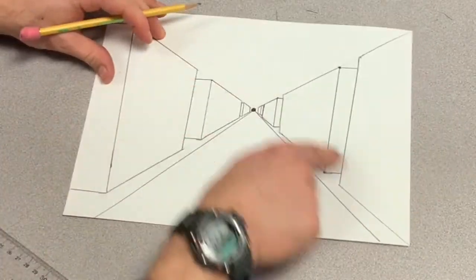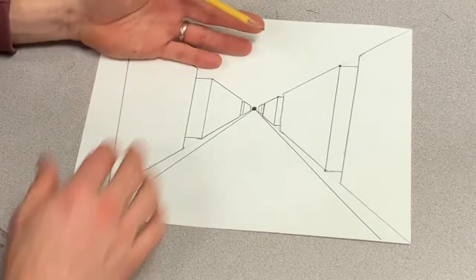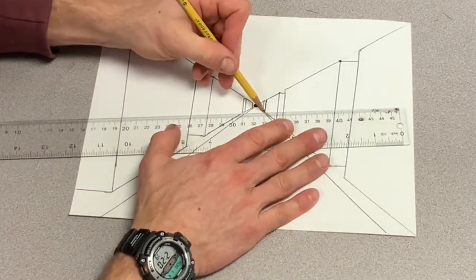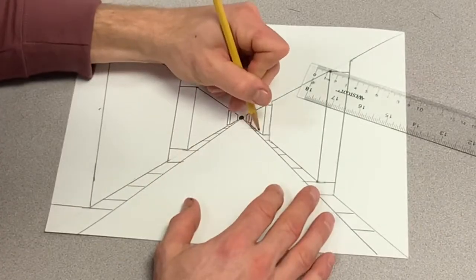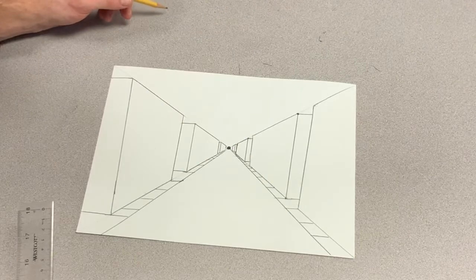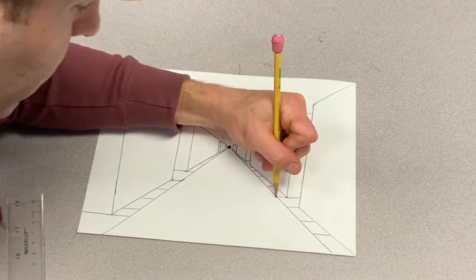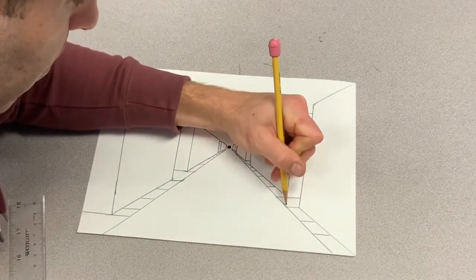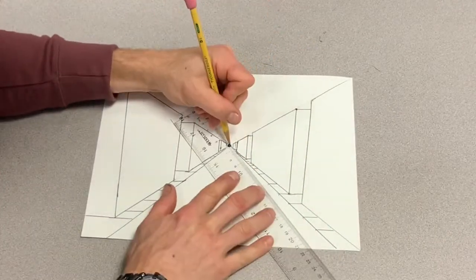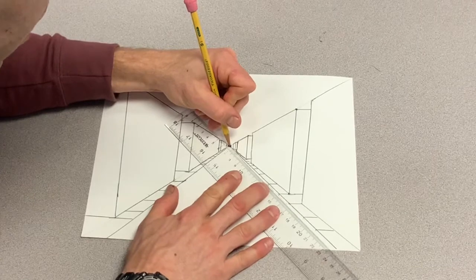So now I have room for, these are sidewalks, if you couldn't tell. And I can draw some more horizontal lines. Now my sidewalks are done. Well, I could always add more by making them come up from the road. But that's a little too advanced for today.